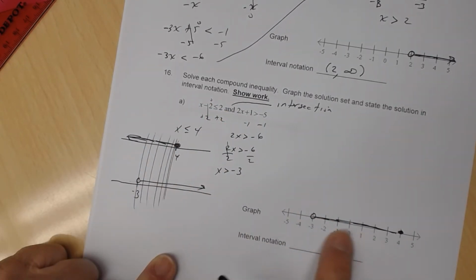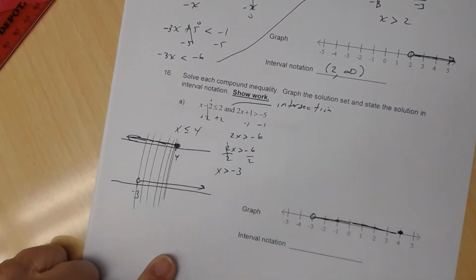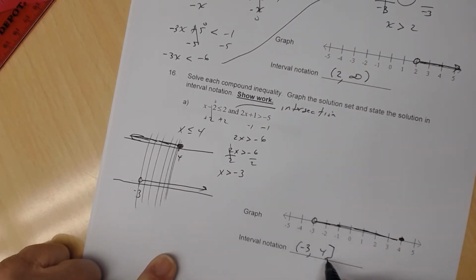So any number in here, any real number in here, rational or irrational, will make this a true statement. Any number that's not shaded will not make this a true statement. And so your interval notation then would be parentheses, negative 3 comma all the way to 4 with a bracket.